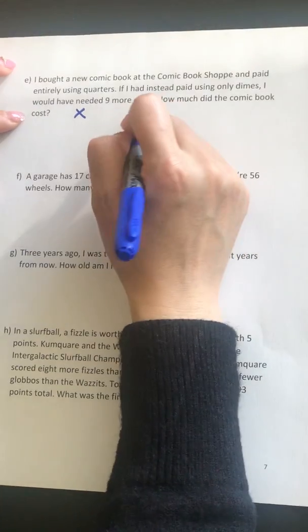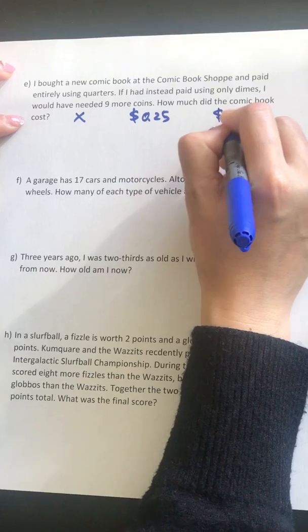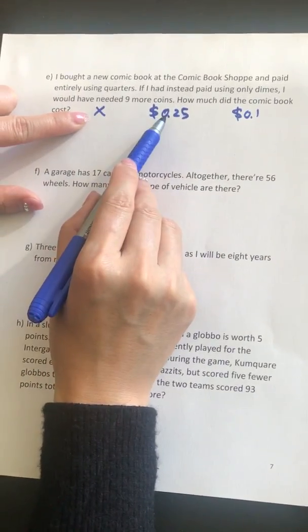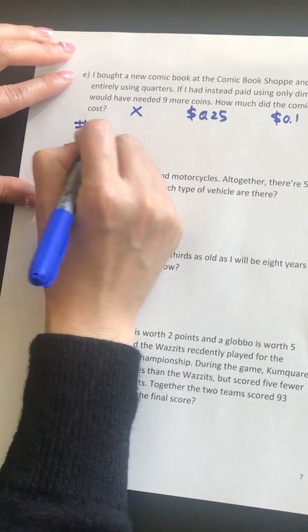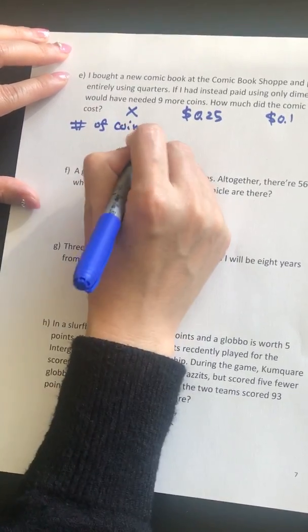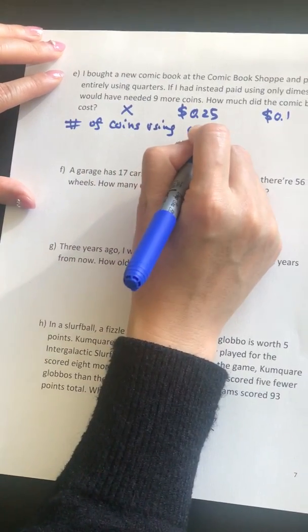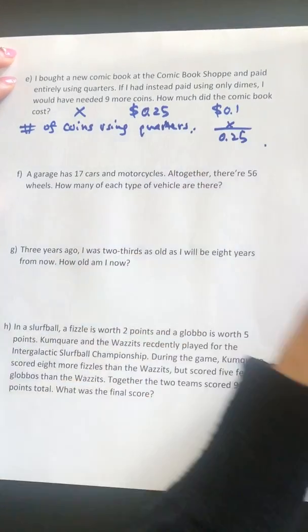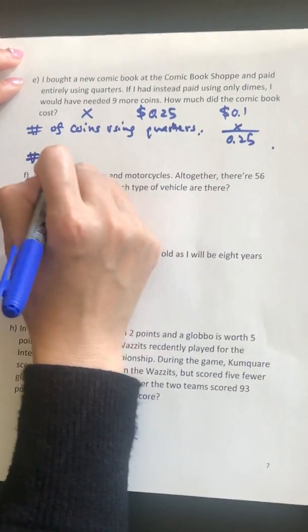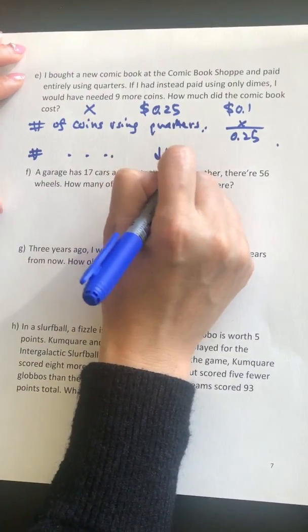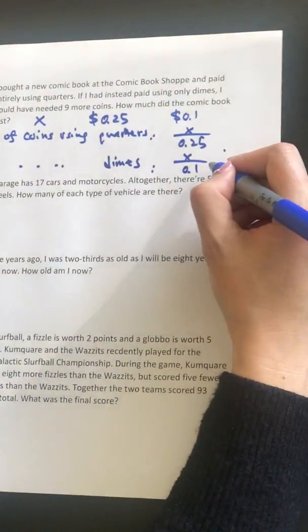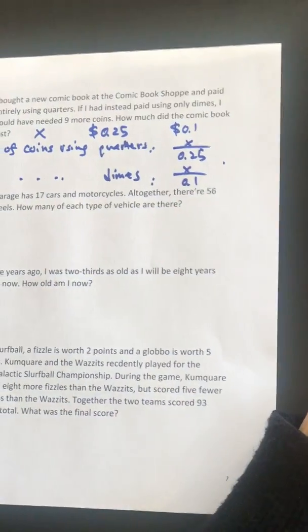If I use quarters, a quarter is $0.25, and a dime is $0.1. So if I pay the total using quarters, the number of coins is X divided by 0.25. If I use dimes, the total number of dimes is X divided by 0.1.